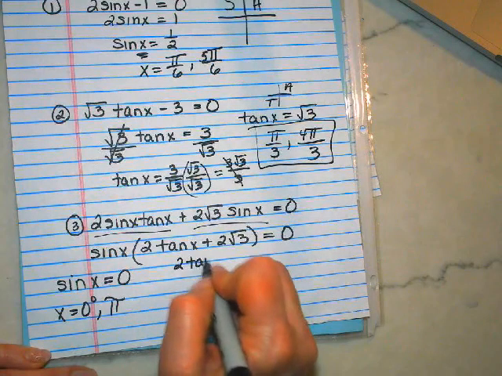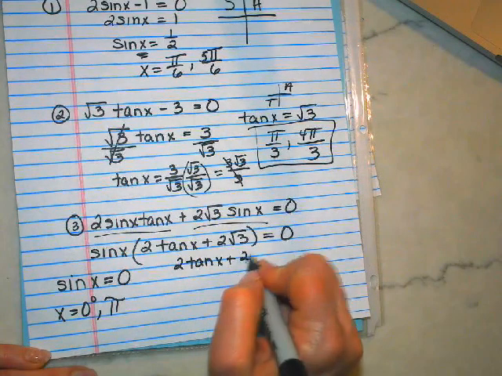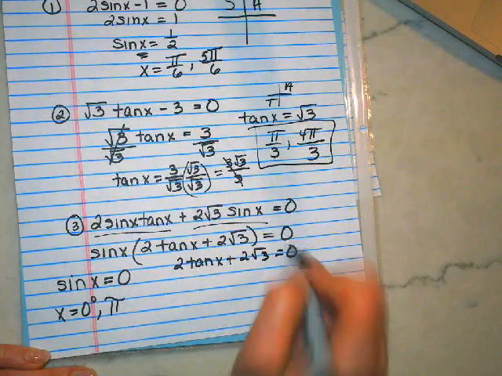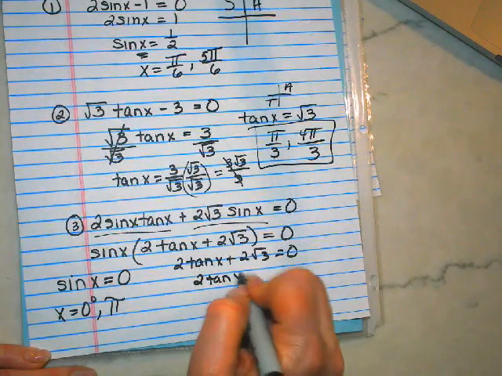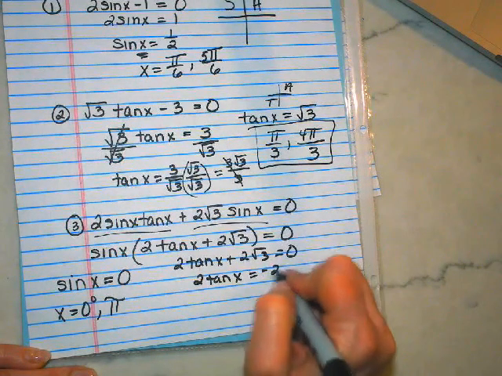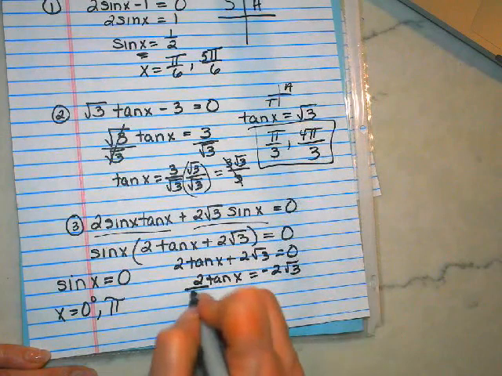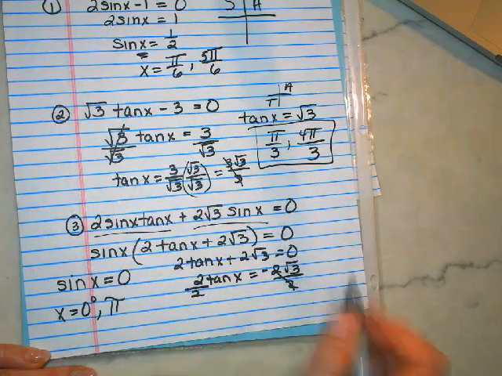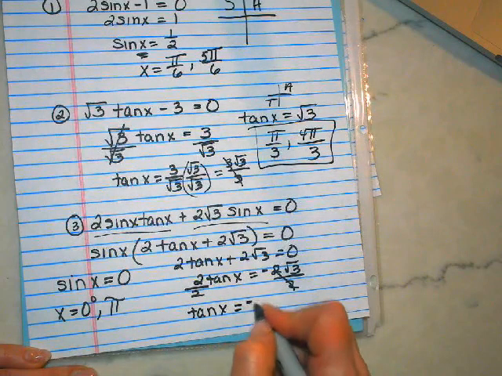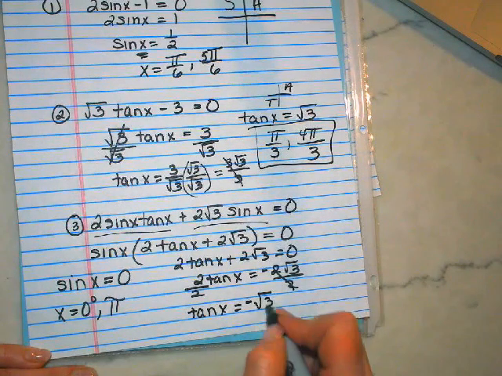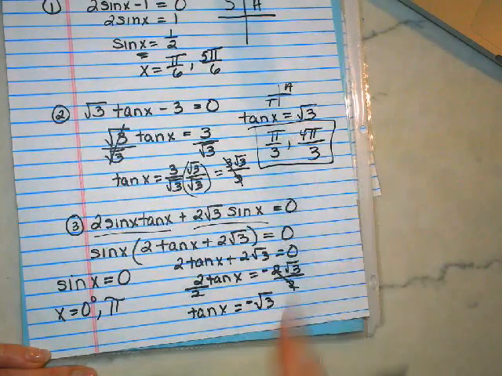Over here, let's set this up. It's 2 tan x plus 2 radical 3 equals 0. I'm going to bring this over first. 2 tan x equals negative 2 radical 3. Divide by 2, divide by 2. Tangent of x is equal to negative radical 3.